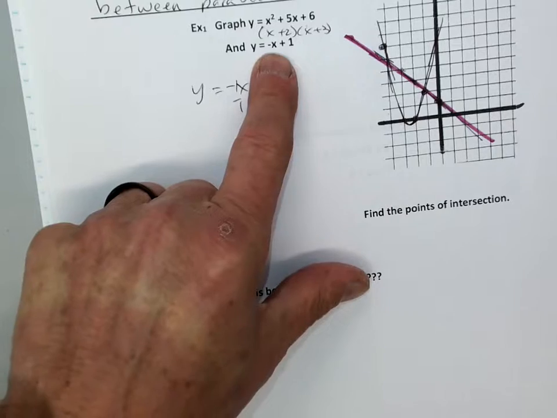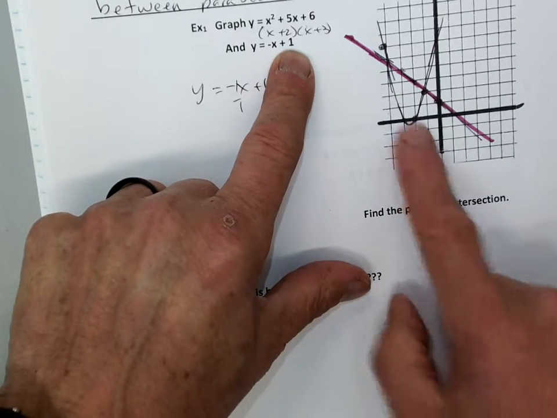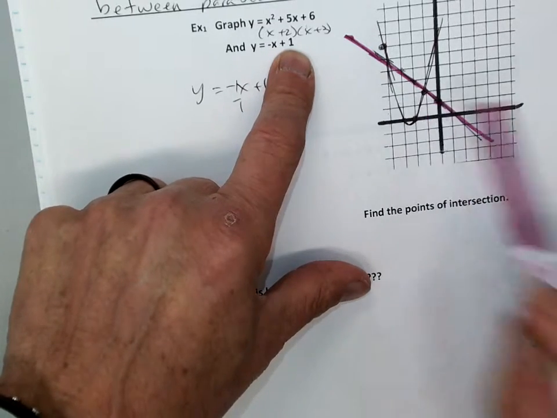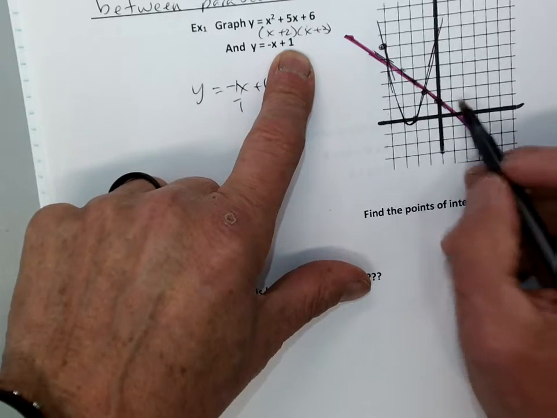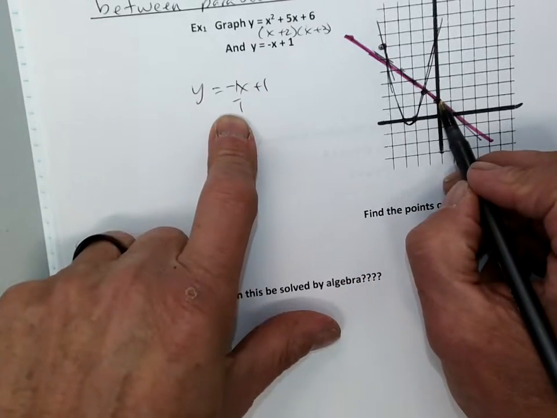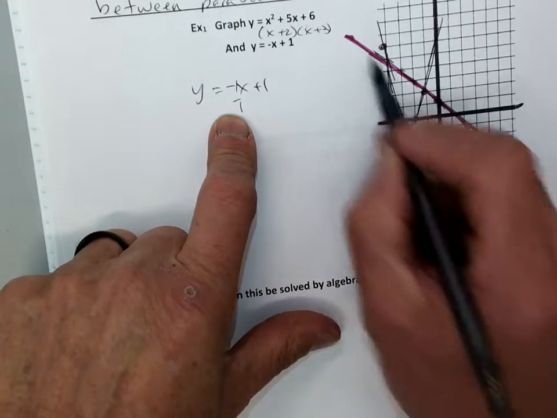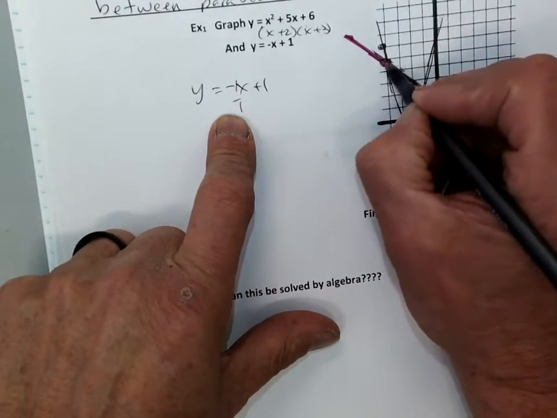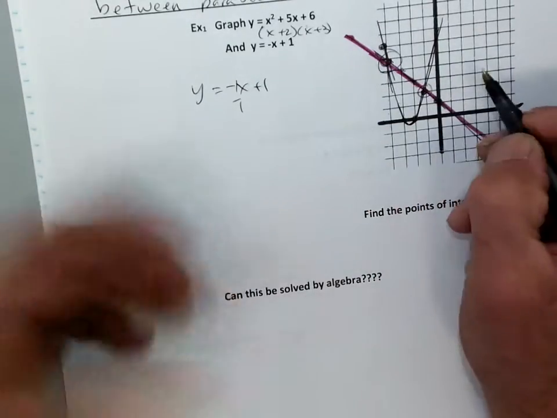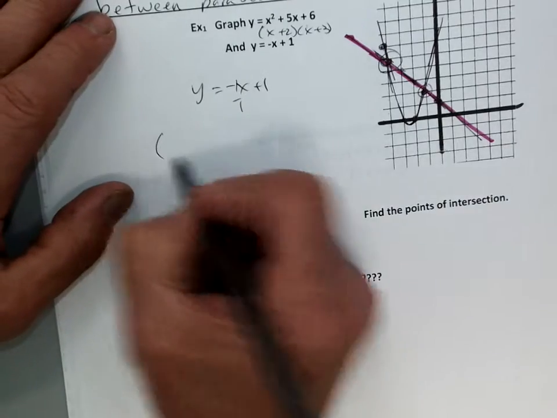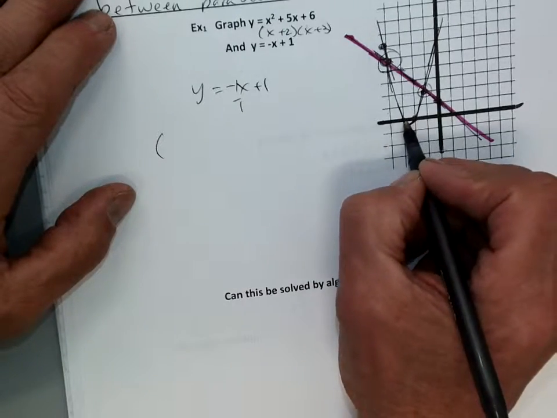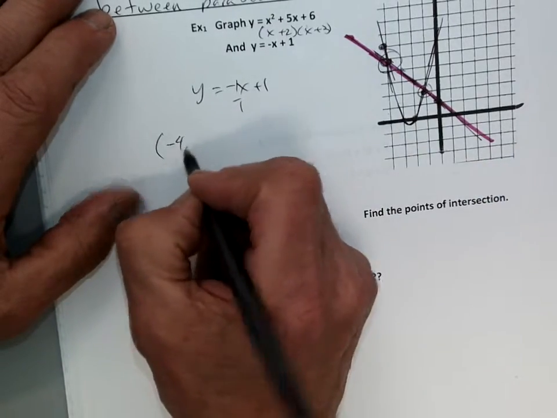Second thing I know is I do know how to graph a line. I know how to graph this line. Start at 1 on the y-axis, and then I go slope of -1 over 1, down 1 over 1, down 1 over 1. So I get a straight line. And it seems as if the two intersect here and here.